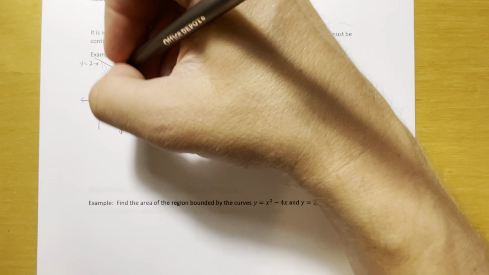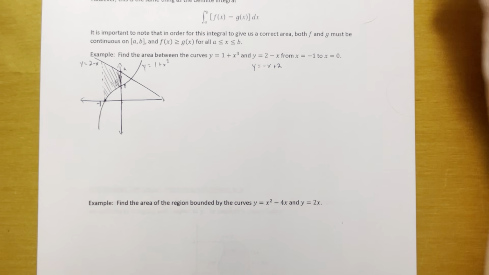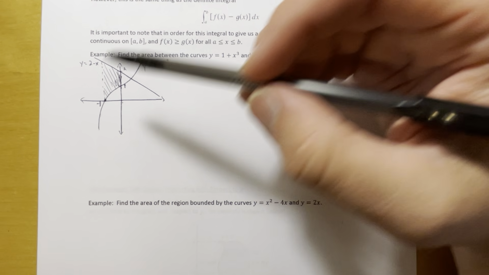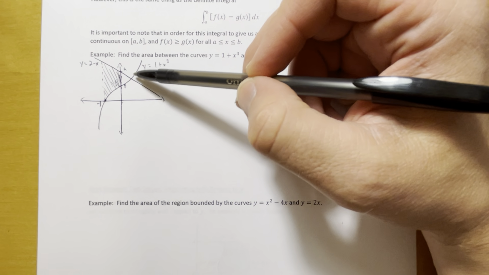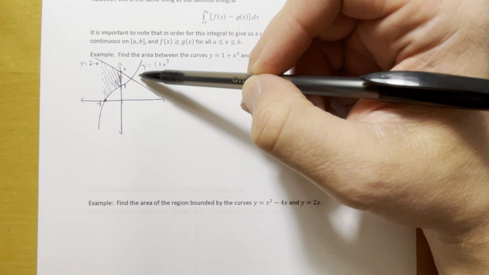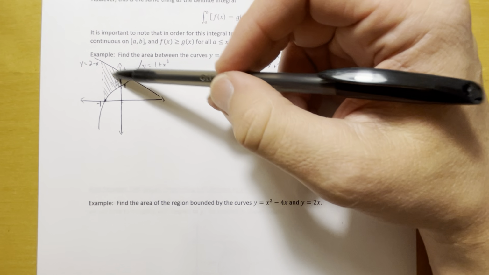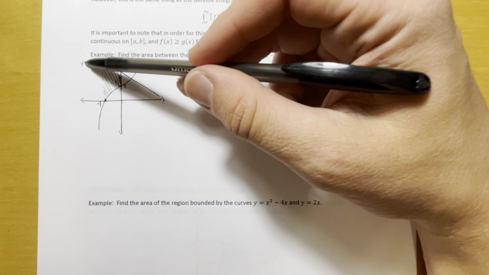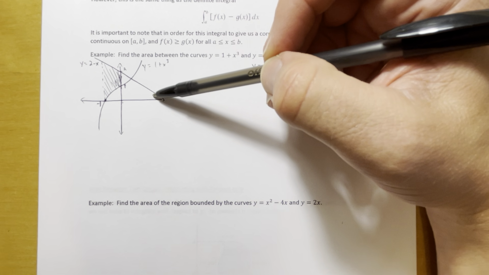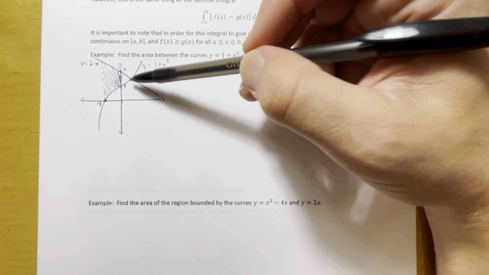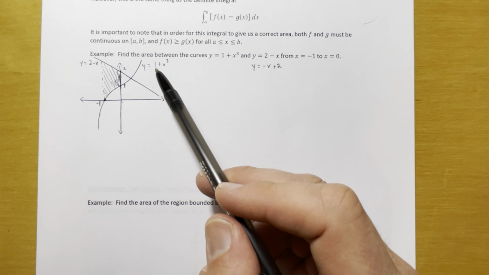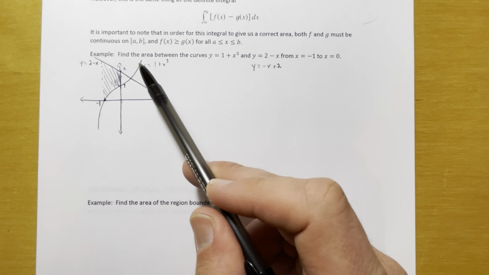It's this region that we're looking at, okay? I want to shade that in because depending on where this region is, different curves can be on the top and different curves can be on the bottom. So the way that I'm looking at this, the y equals 2 minus x line is the high function, and the y equals 1 plus x cubed, my cubic function, is the low one.